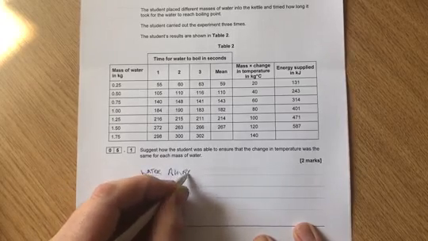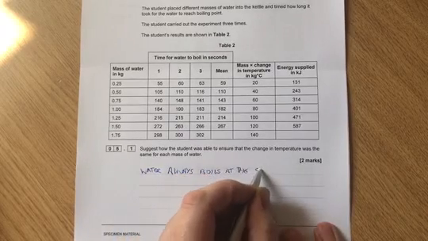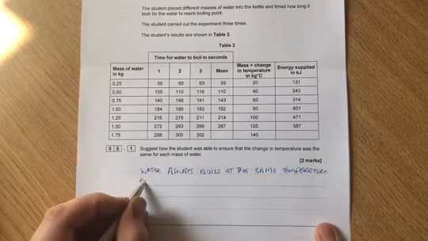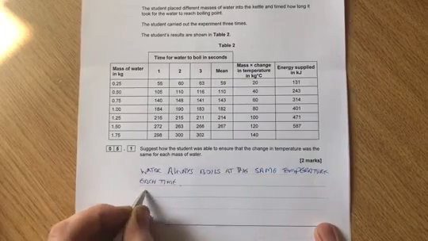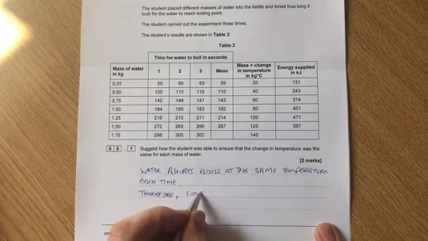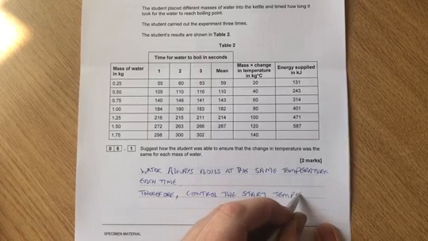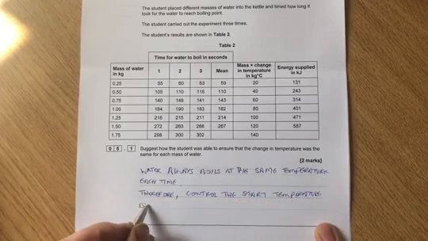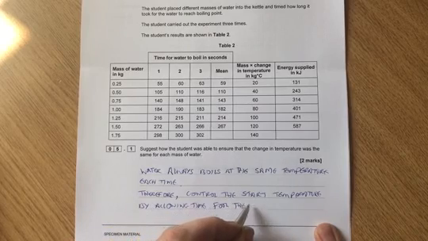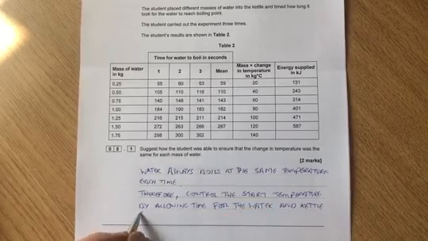So, water always boils at the same temperature each time, and for the second mark, therefore, control the start temperature by allowing time for the water and kettle to reach room temperature.